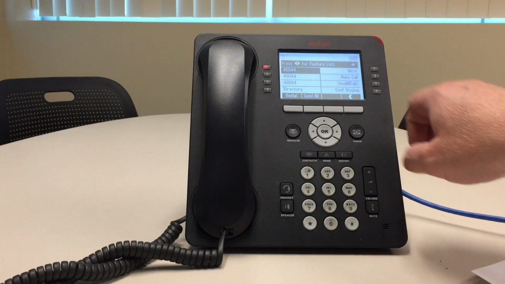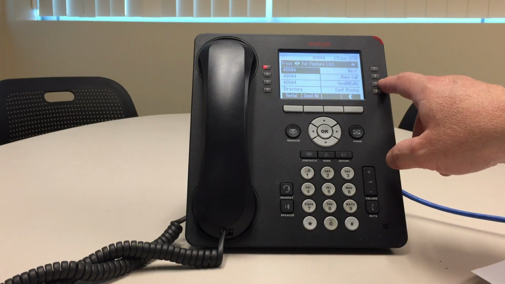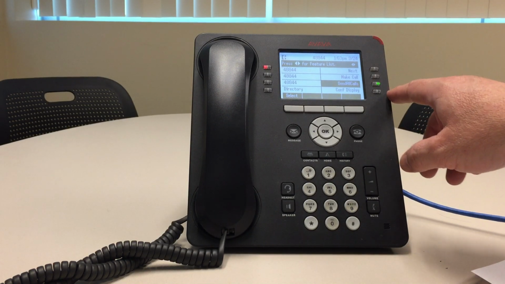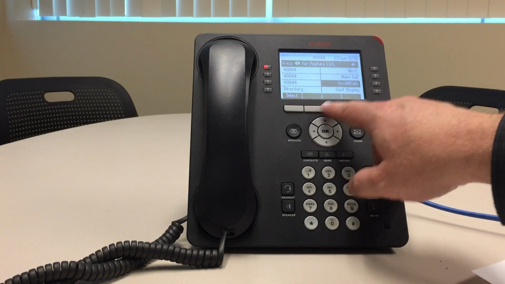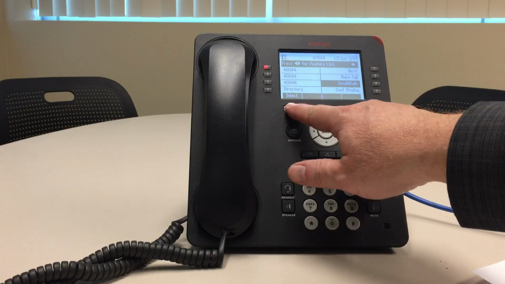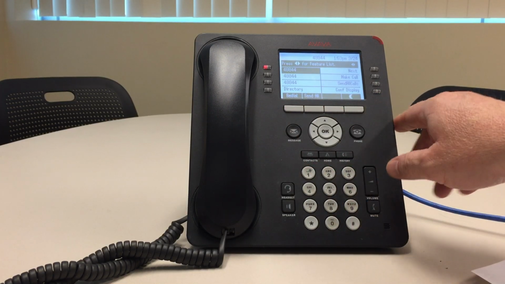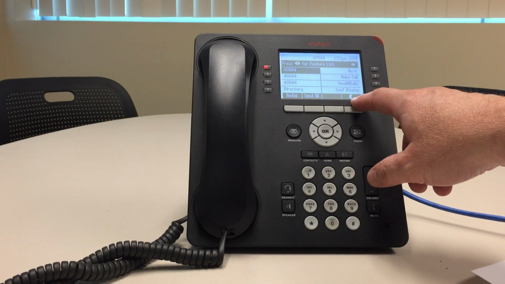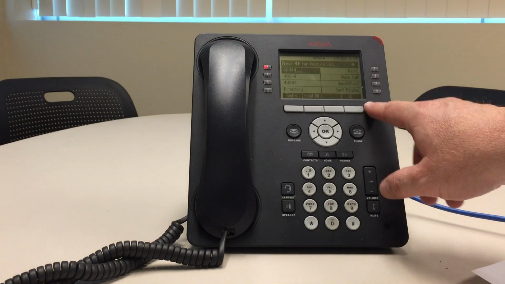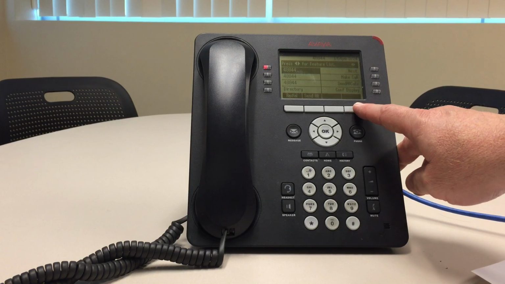The next button is called a Send Calls button. If you press the button, it'll send the calls directly to your coverage path. For most of you, that'll be voicemail. You also see a half moon. It's just to dim the display if you're not going to be around, or if it's too bright for you.